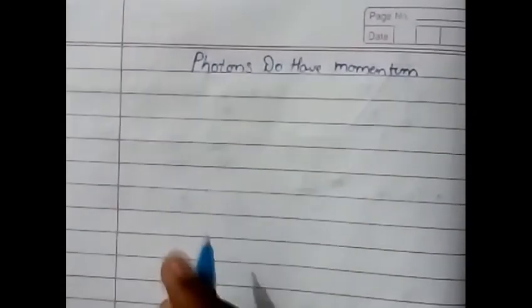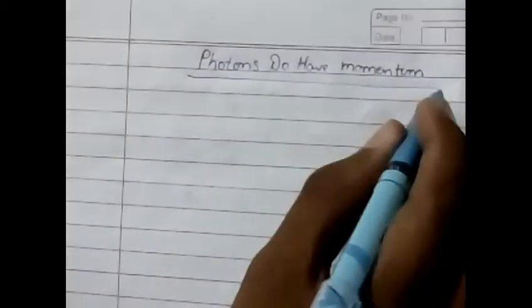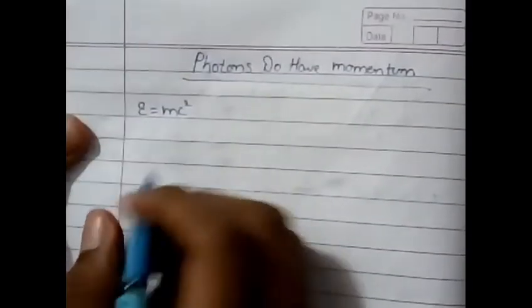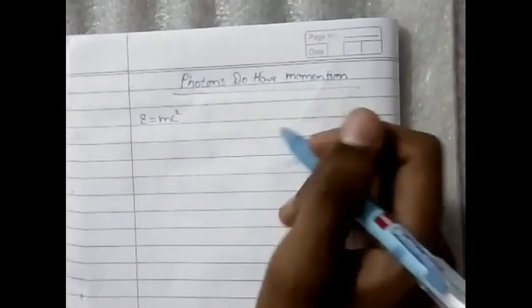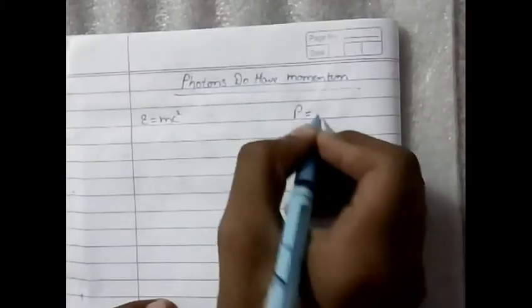Alright. Photons do have momentum, but as I told you, classical mechanics, with its equation of momentum, which says that momentum is the product of mass and velocity, is not gonna help. So we're gonna make another equation for the momentum of a photon. For that, you need two equations. First, E equals mc squared, which is the most famous equation, and the equation you get from classical mechanics for momentum, which is the product of mass and velocity.